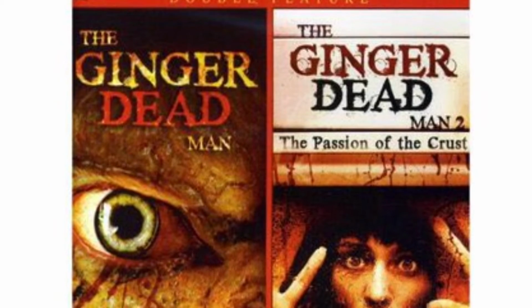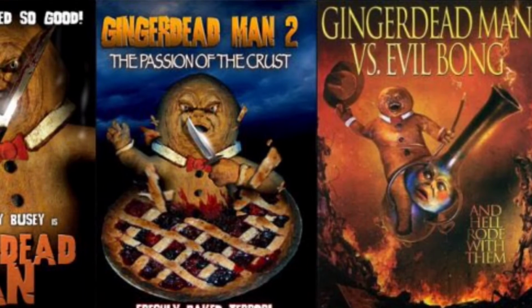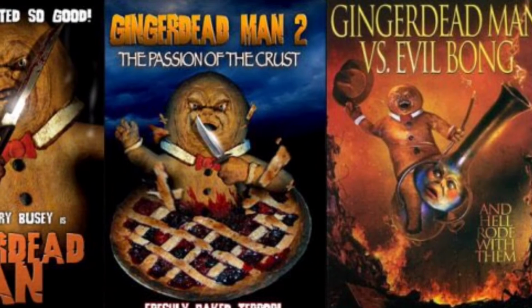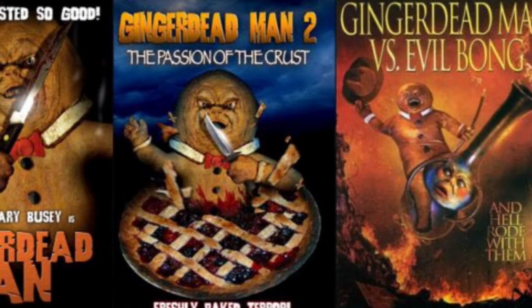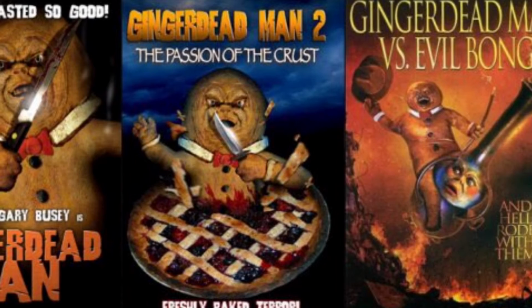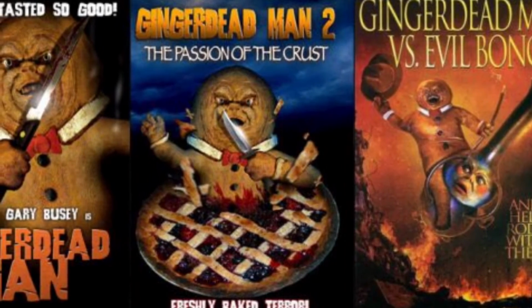Overall, the film was kinda boring and should have just tried to be weirder. It's not as funny as Jack Frost or even Evil Bong. It's just kinda meh. I still recommend watching the Gingerdead Man movies, including the first one, to see where they came from and where they are now.